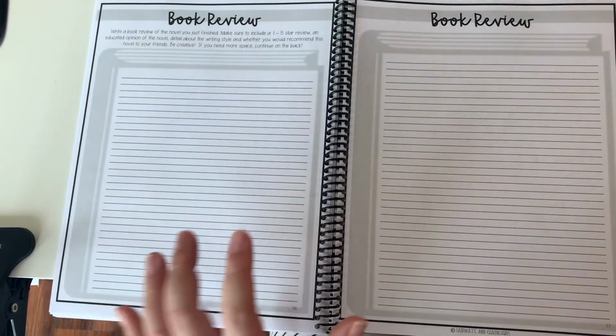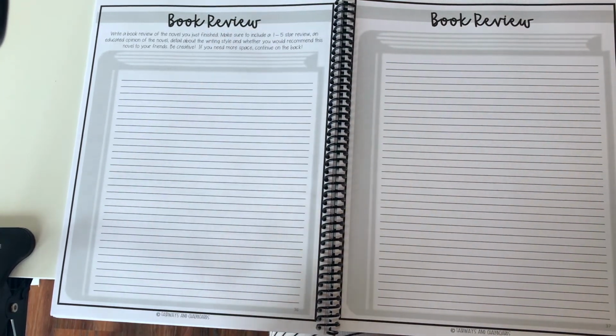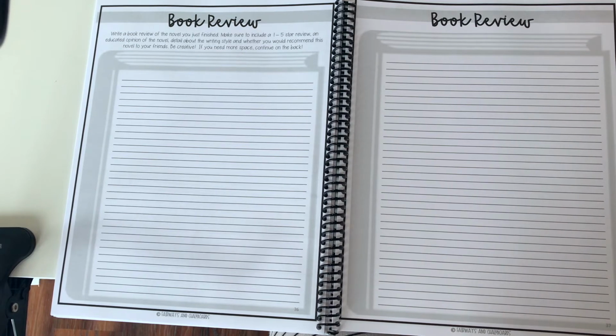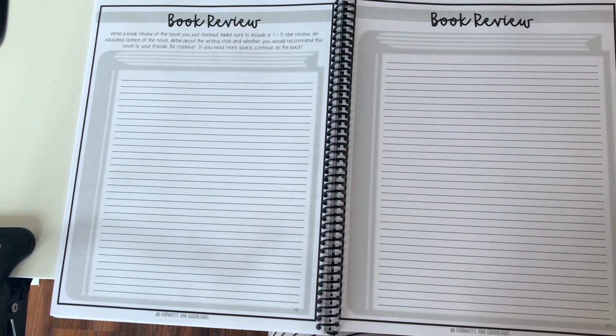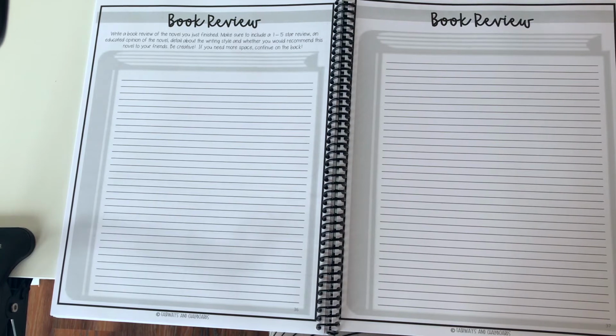And then what they do for their last activity is a book review. They write a book review. They need to give it 1 to 5 stars, and then an educated opinion on the novel. They need to write in detail about the writing style and whether they would recommend this novel to their friends. It's a really great way for kids to be creative and think like a critic.